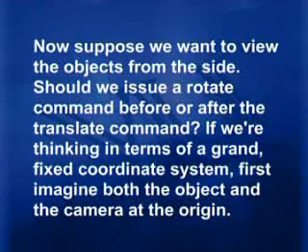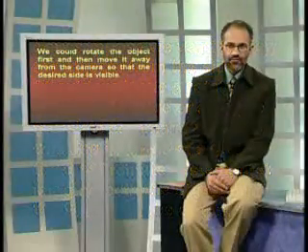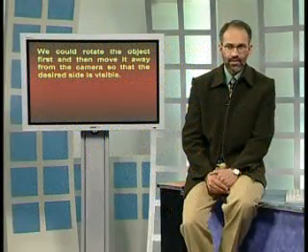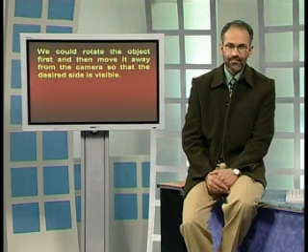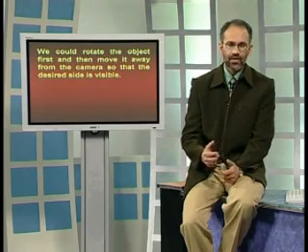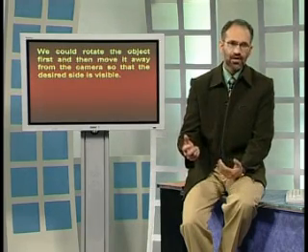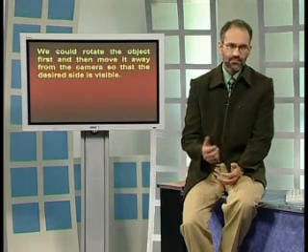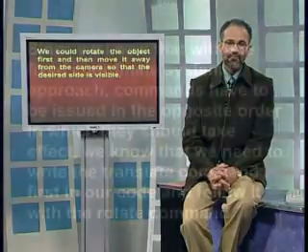Now suppose that we want to view the objects from the side. Now should we issue a rotate command first or after the translate command? If we are thinking in terms of a grand fixed coordinate system, first let's imagine that both the object and the camera or our viewpoint are at the origin. We could rotate the object first and then move it away from the camera so that the desired side is visible. There is one way of doing it. That you rotate the object, its orientation changes, you take it away so that it is now visible, and the new side, the different angle that we wanted to show, would now be visible.